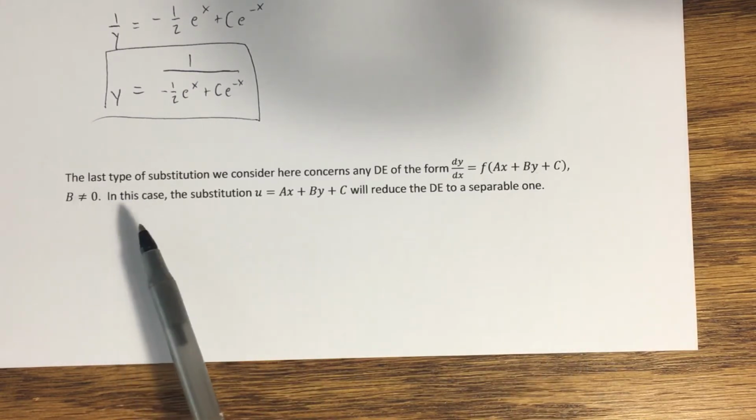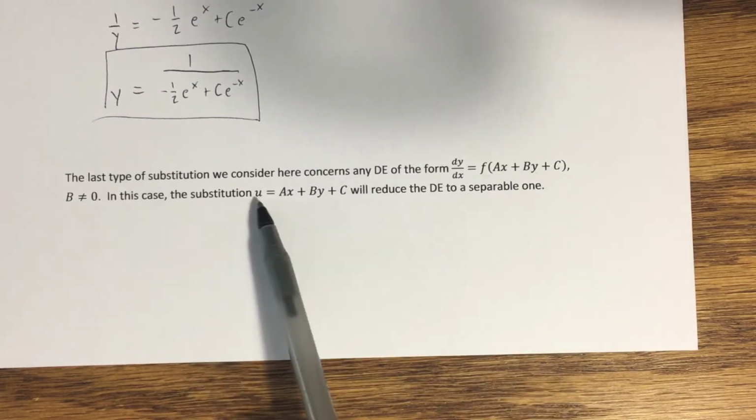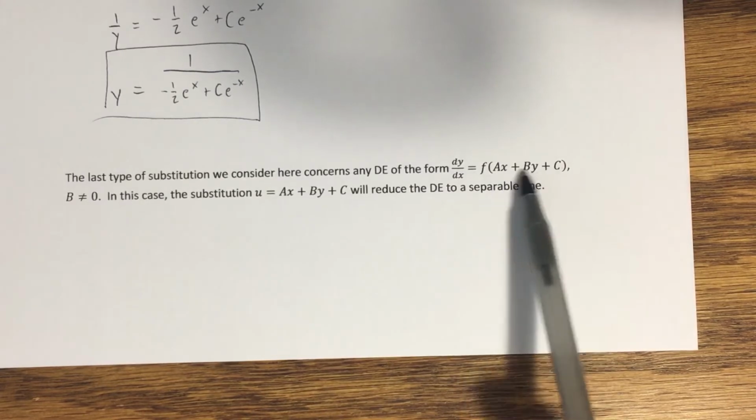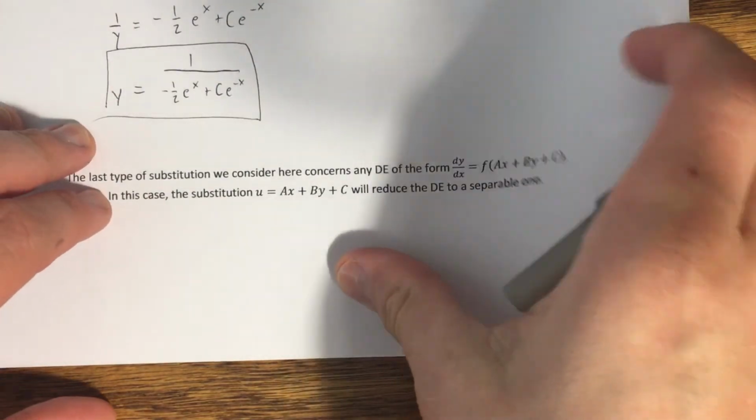When that is showing up, or when we have a DE that looks like this, we make a substitution, u equals ax plus by plus c. The whole thing that we're seeing in the argument here, we call that u. Okay? And this will take our DE and reduce it to a separable differential equation, our favorite kind. So one example left to look at.